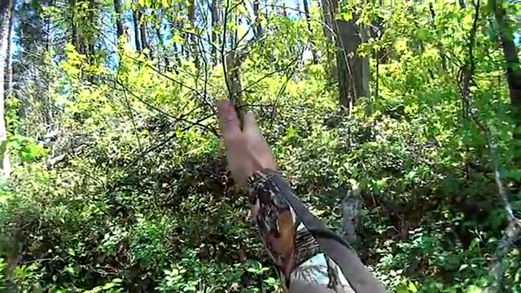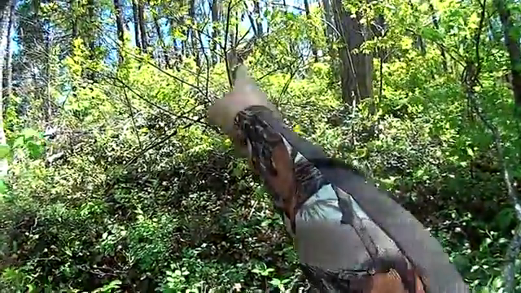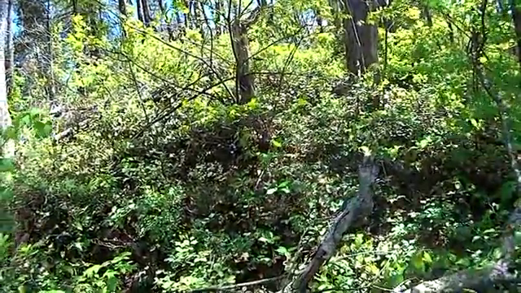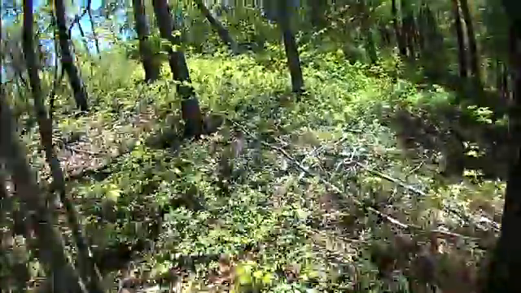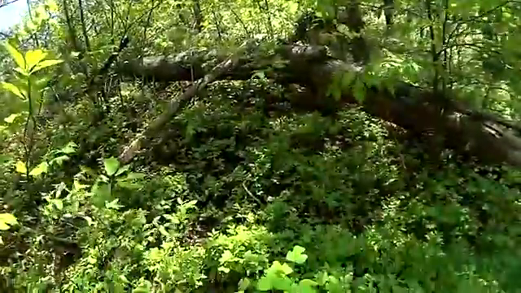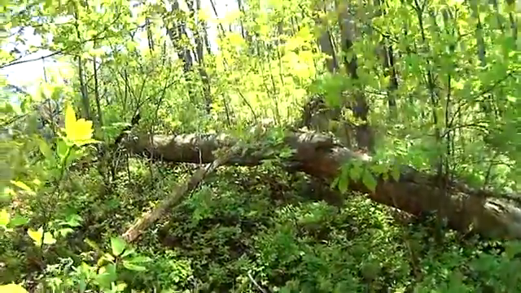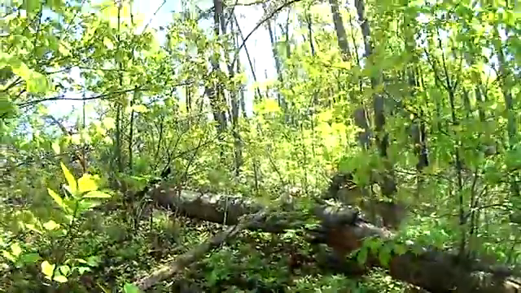South is this way, so we want to head that direction. And we can use that nice leaning tree right there, head towards that. See where we're at with our pace count then. Okay, I'm at 27 paces, hit the tree. Take another bearing. Okay, find something off in the distance we can walk towards. There's another leaning tree right there. We're at 27. We're going to continue on.